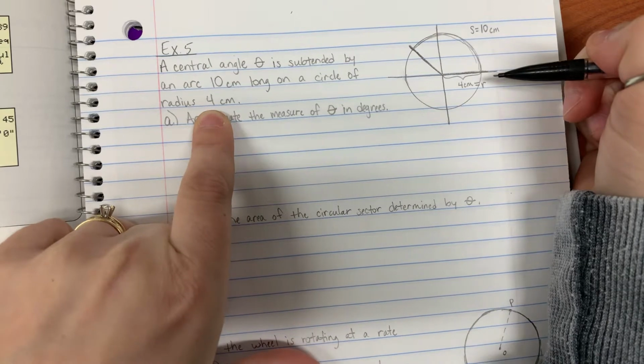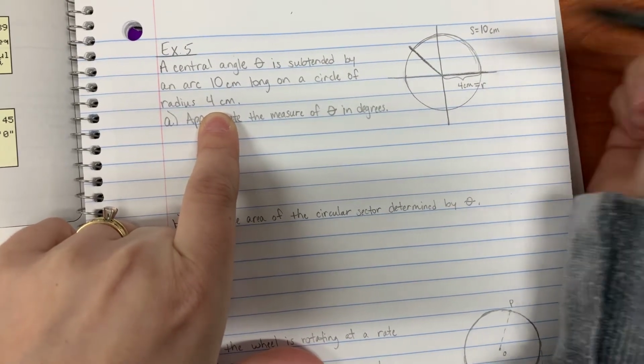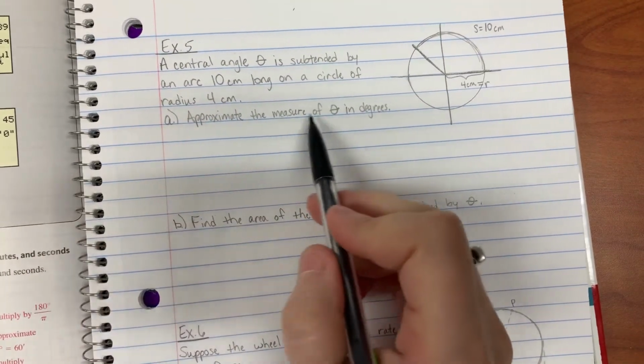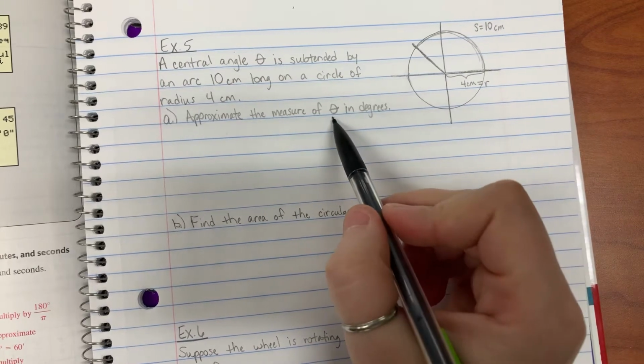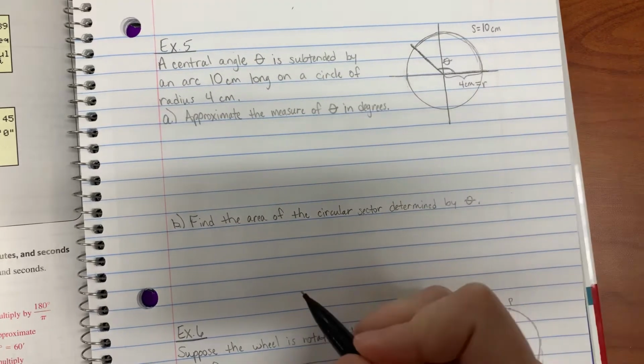In your book, if you look at this example, they write those in, but they also write the answers in. So it doesn't really help. I feel like seeing a blank one is helpful. They want me to approximate the measure of theta in degrees. So this right here, they want me to find theta.